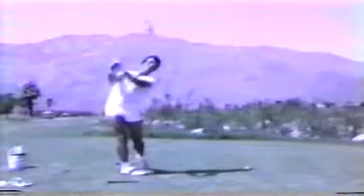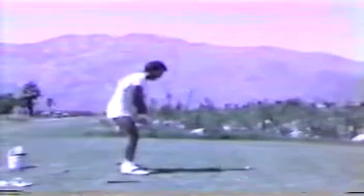Okay? From a little side view here. Taking the club up. Okay? A couple more. Full view. Top. Okay? Another one. Forward. Okay? And a couple this way. Going up the plane.